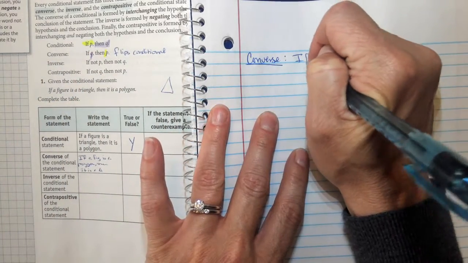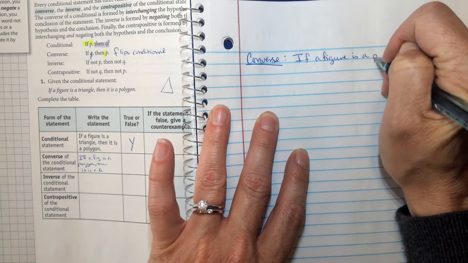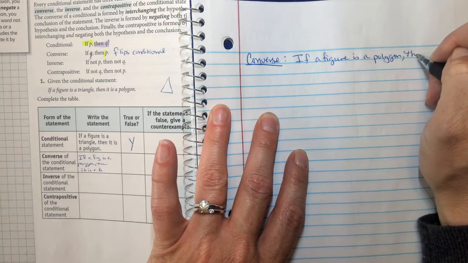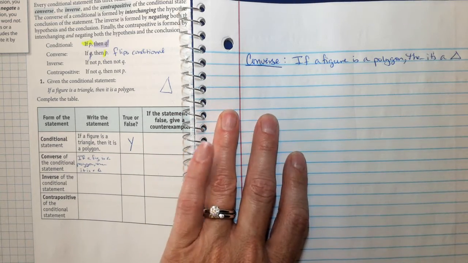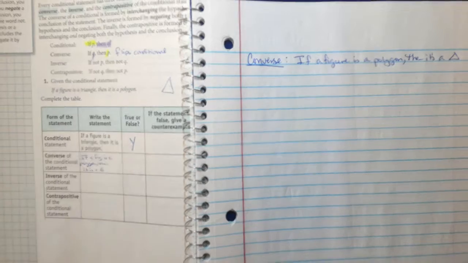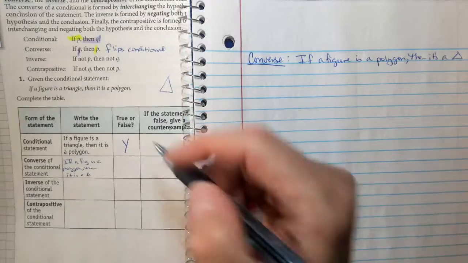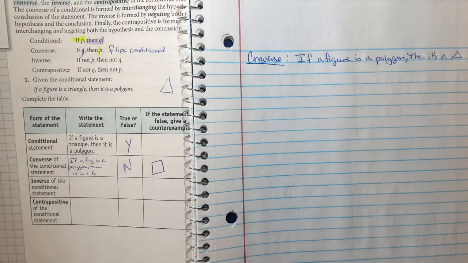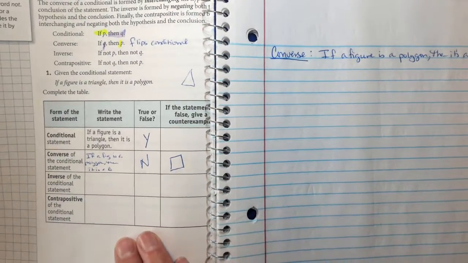So I'm going to say if a figure is a polygon. See how that conclusion suddenly comes up to the front? Then it's a triangle, and that hypothesis moves to the back. Okay, is that true? If I have a polygon, is it automatically a triangle? No. A square, a rectangle, a rhombus, a polygon, holy cow, there's a ton. They're polygons, but that is not a triangle because it doesn't have 3 sides.